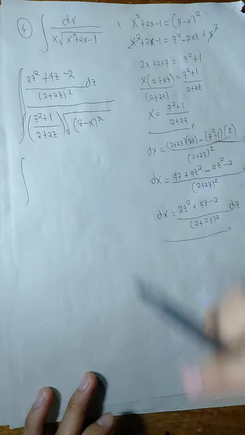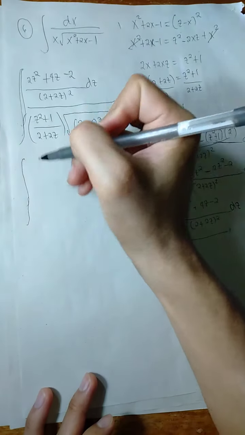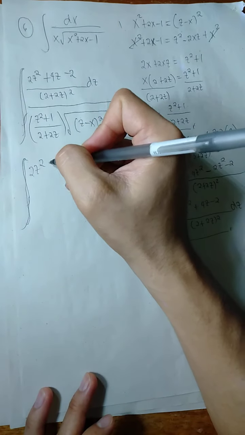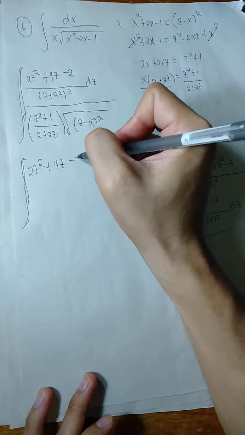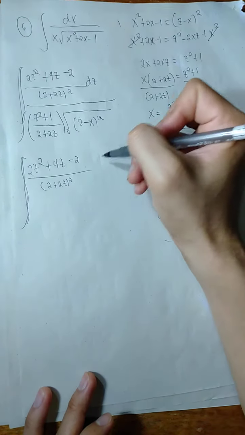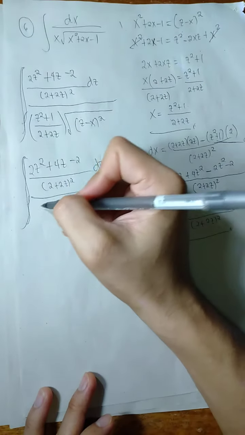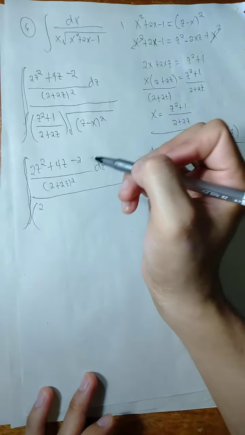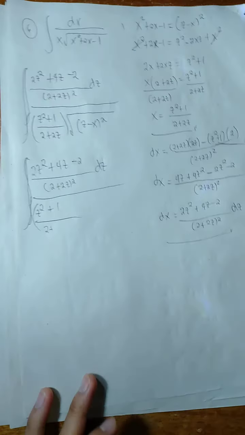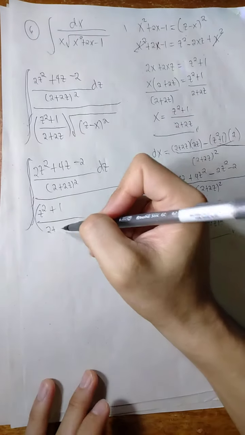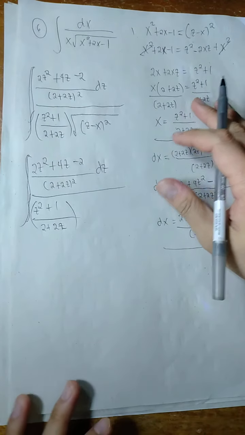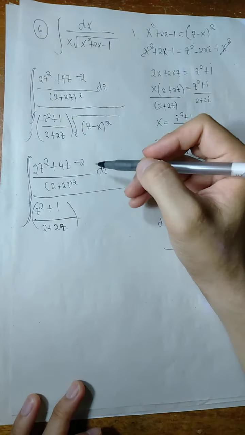So magiging integral of, rewrite lang natin to: 2z squared plus 4z minus 2 over (2 plus 2z) squared dz over z squared plus 1 over 2 plus 2z, then times the square root.